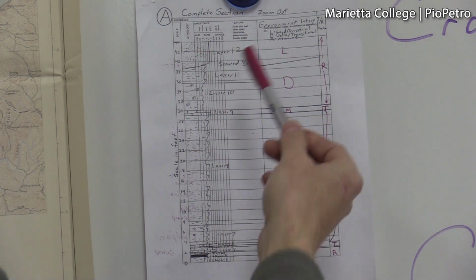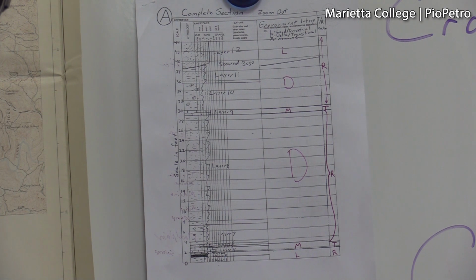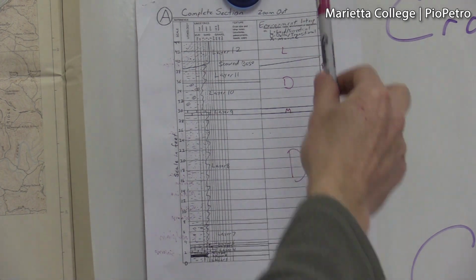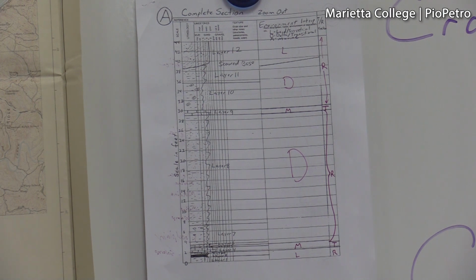And then on the very tippy top, we have some sediments that we think are probably river sandstones. So we're going to put an L for land. Now, if you refer to the very last column, I want you to write either T or R.